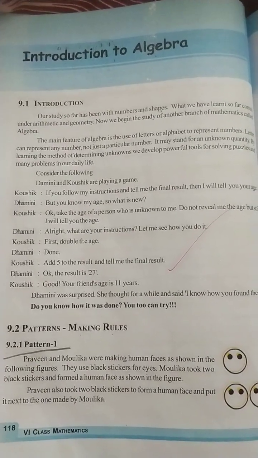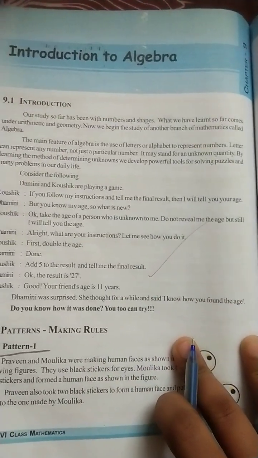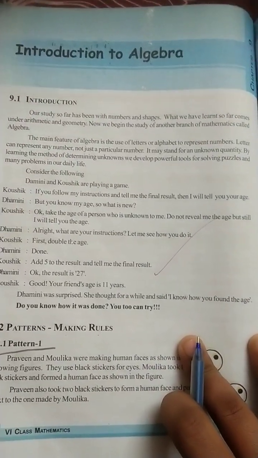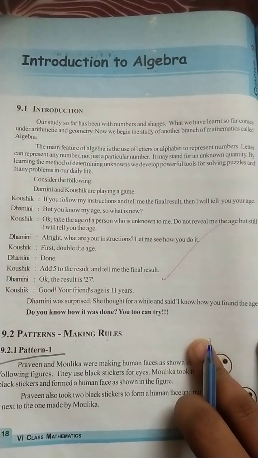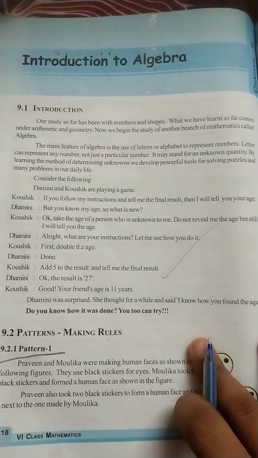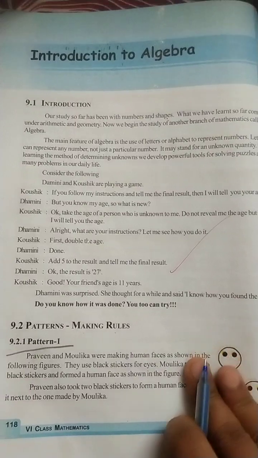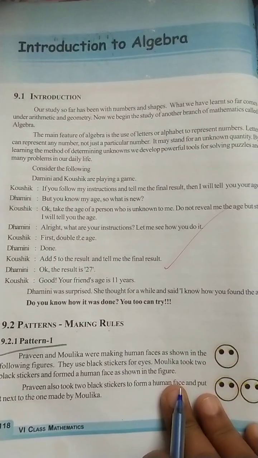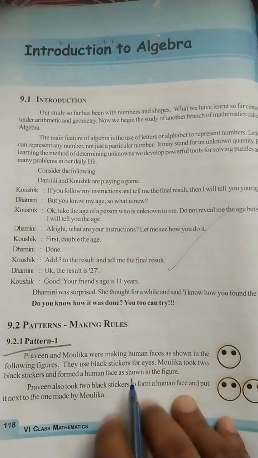In this video, I am going to explain 6th class Maths chapter 9, Introduction to Algebra. Before going to that, first you should know patterns or making rules. Here a few patterns are there. Let us see the patterns which are there in the textbook itself. So, I am showing and I will explain.